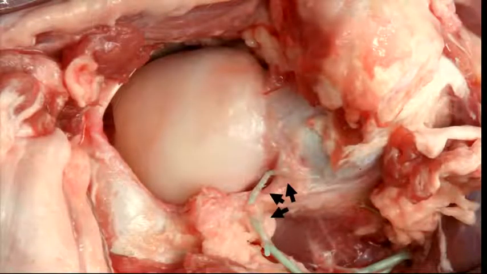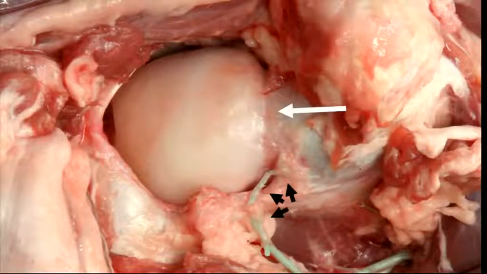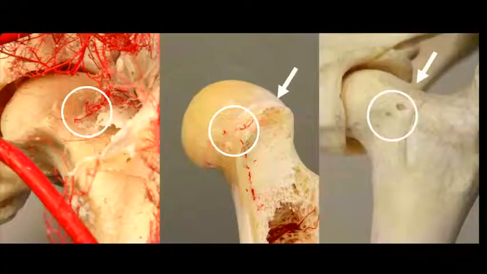So this is a view from top. That's the aspherical portion here, and that's this branch. And this is an anterior retinaculum that goes into the epiphysis. And the superior neck is free of vessels.